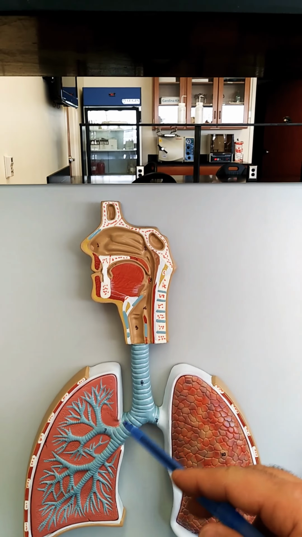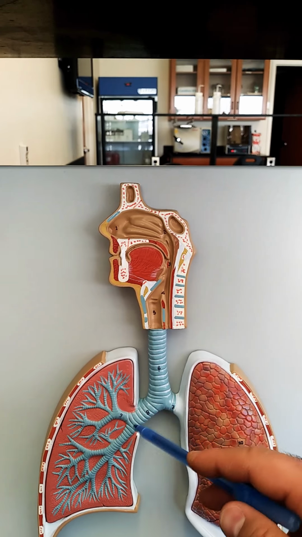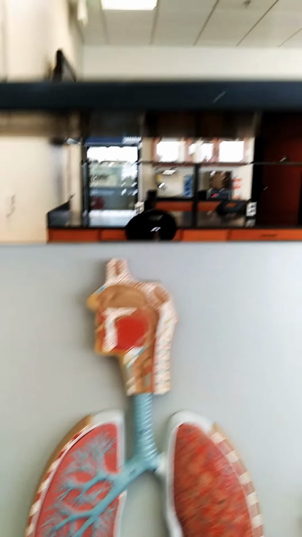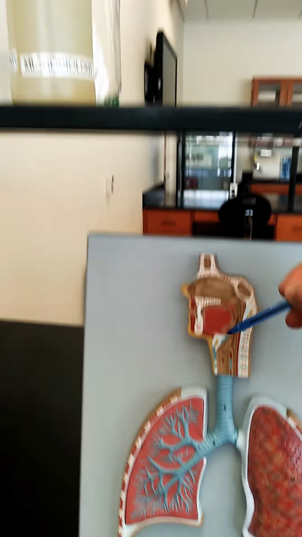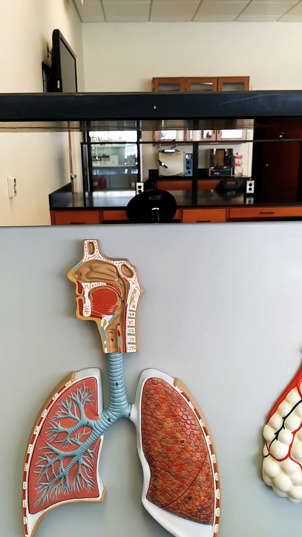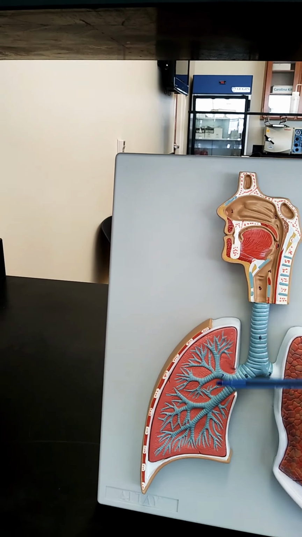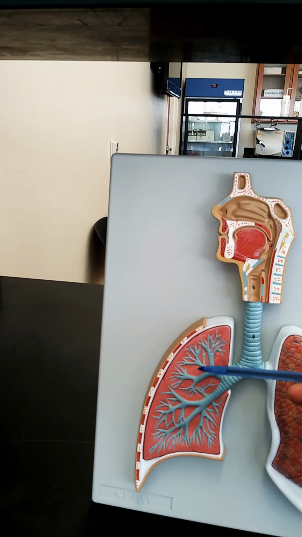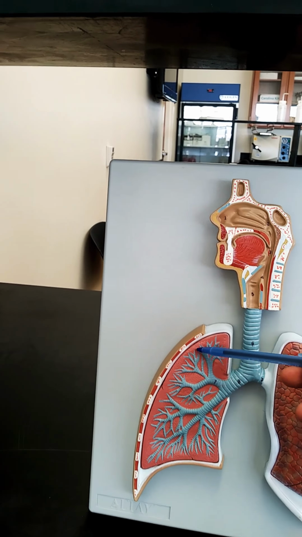We see that the right is more horizontal, actually more oblique, and that's where it's more common to have food impacted or choking, if we have choking on food or drinks, a kind of aspiration as well. Afterwards we have the primary bronchus, then the secondary bronchus, and over here the tertiary bronchi, 1, 2, 3. Then we have the terminal bronchioles as well.